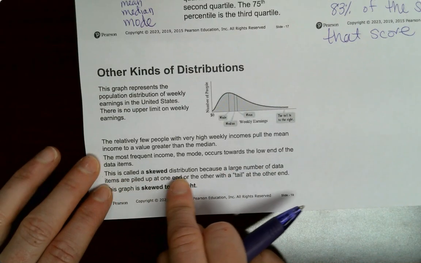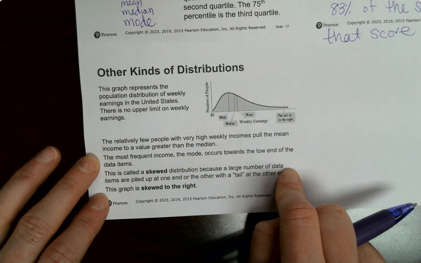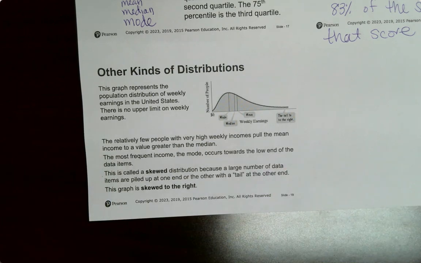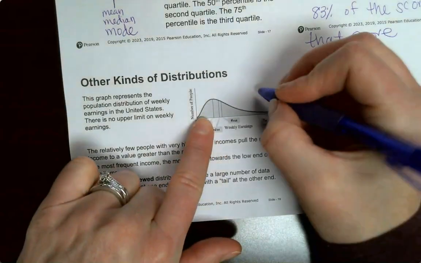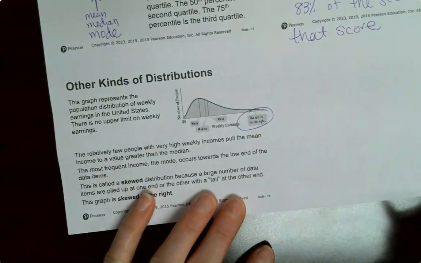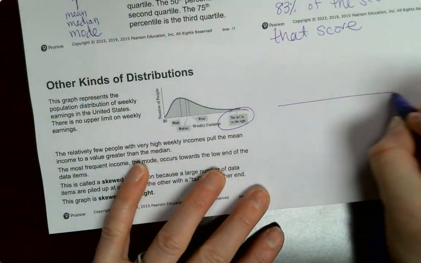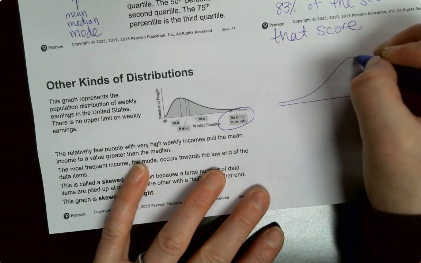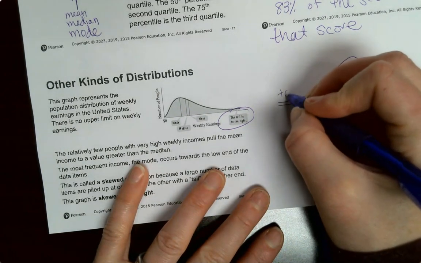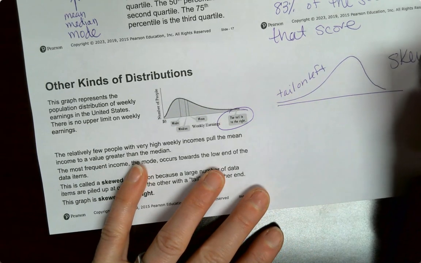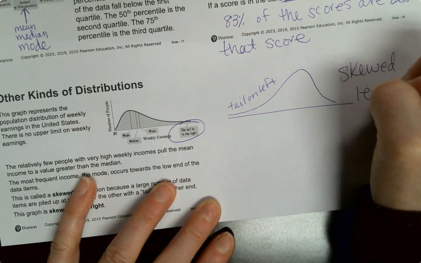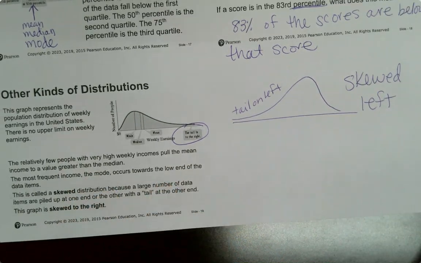This is called a skewed data distribution because a large number of data items are piled into one end or the other with a tail at one end. This graph is skewed to the right. So whenever it's skewed to the right here, the tail is on the right. So skewed left would look like this, where your tail is on the left. This is called skewed left. So that is a not normal distribution.